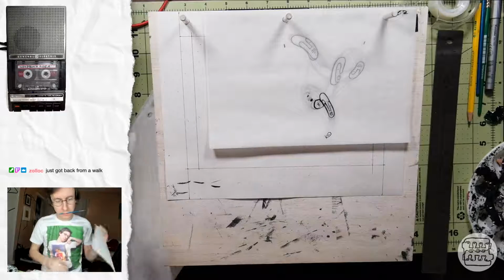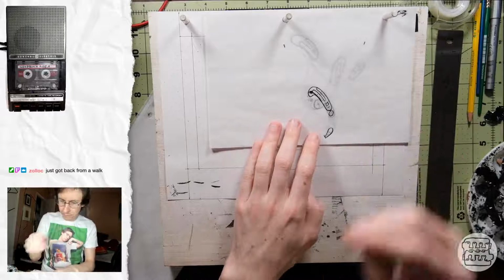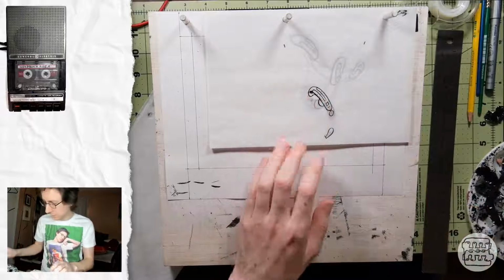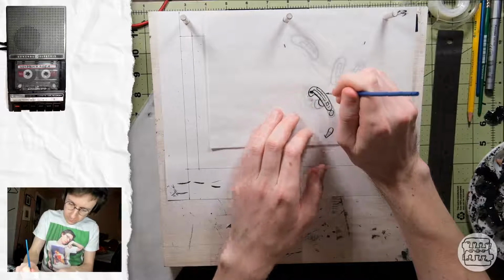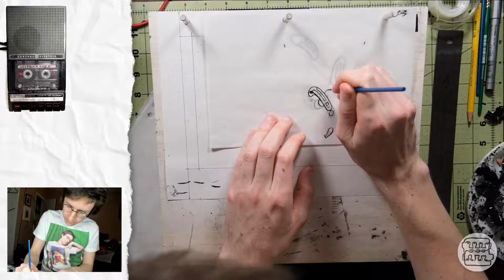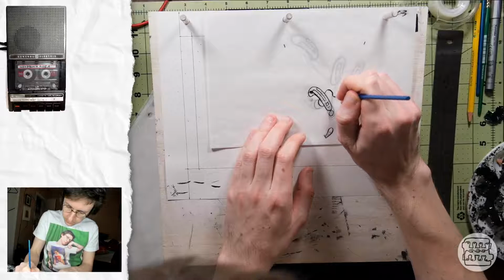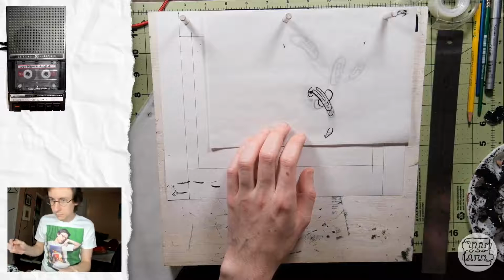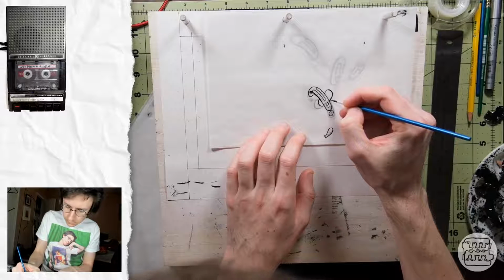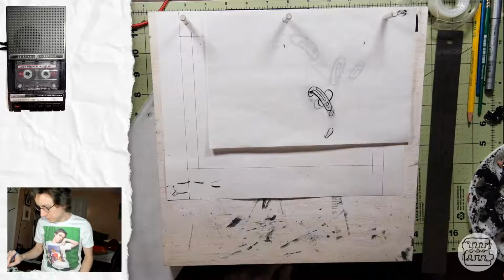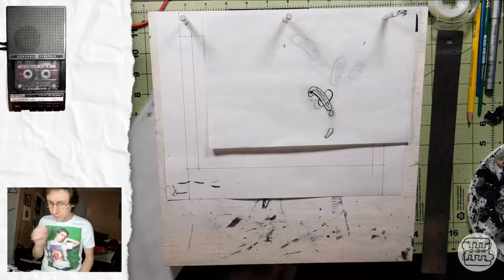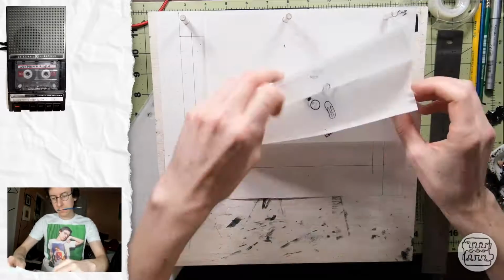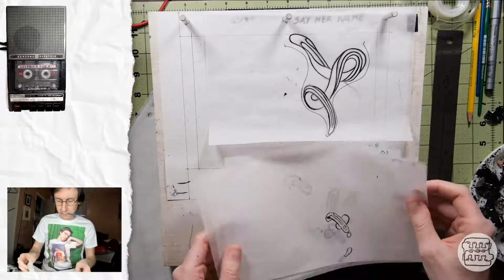Two, three. Let's actually work backwards.